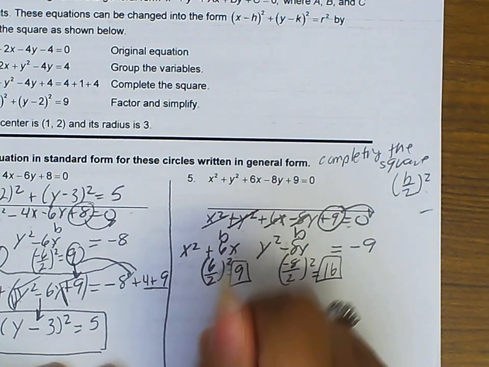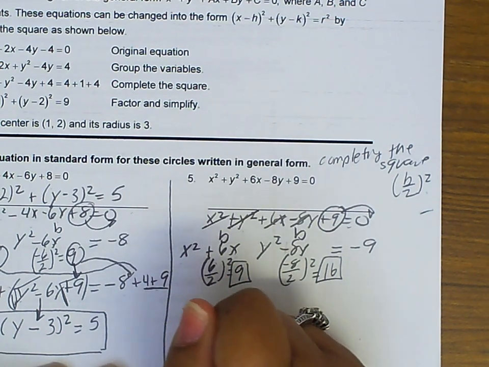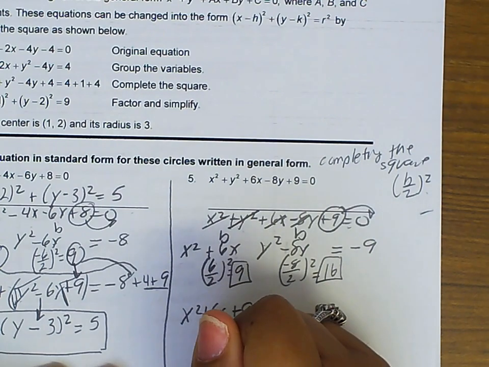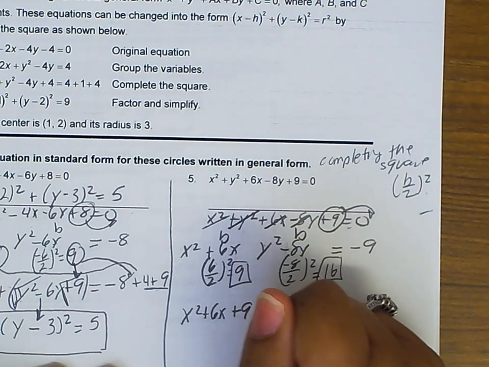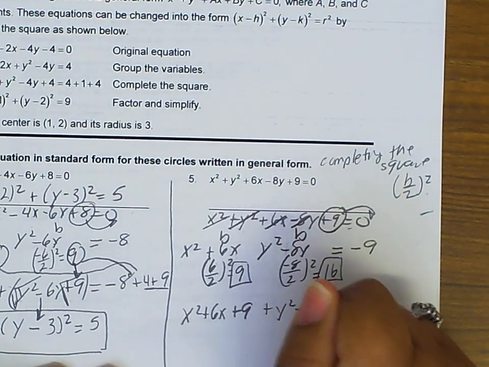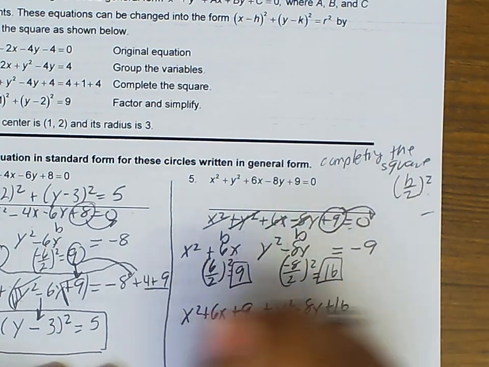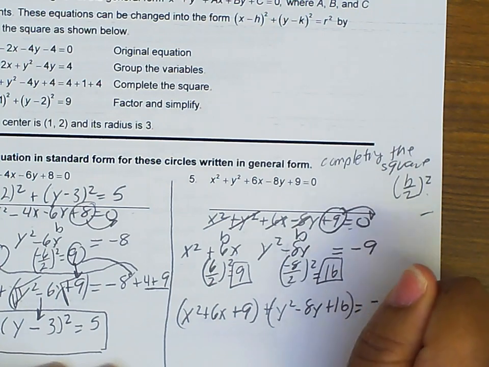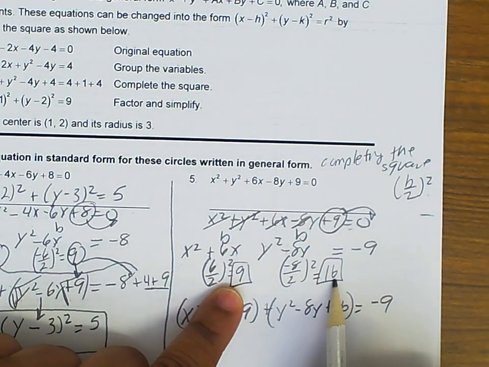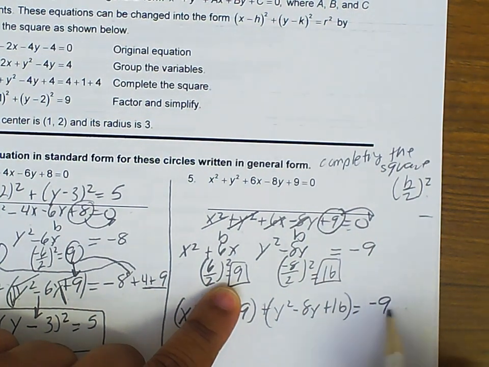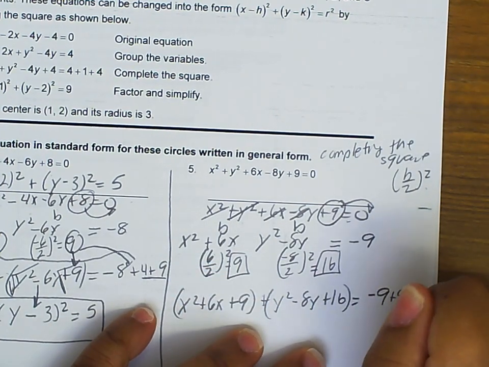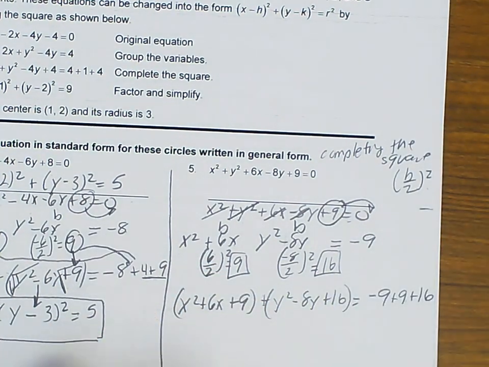Okay, so you remember we're bringing this down, and then that 9 goes here. Then I'm going to bring this down, and then that 16 goes here. I'm going to put parentheses around them so it looks like we're ready to factor. And then these two numbers also have to go here. Don't forget, you're going to have two numbers here because you have two things here. So I'm going to do a plus 9, and they're always positive.